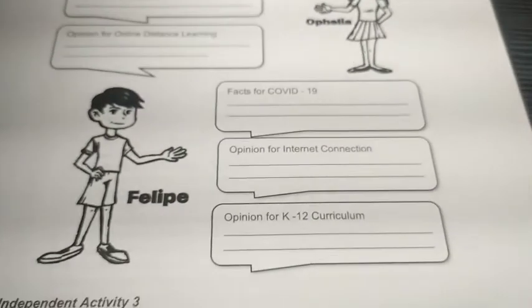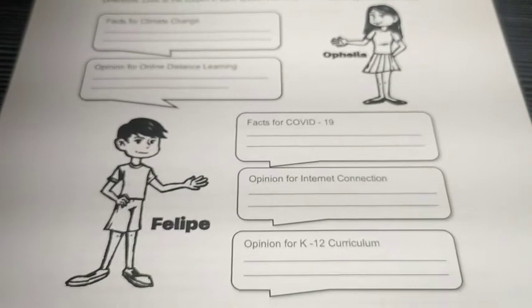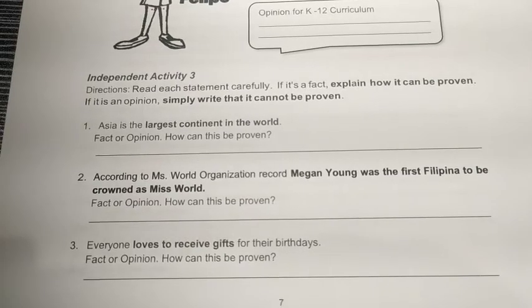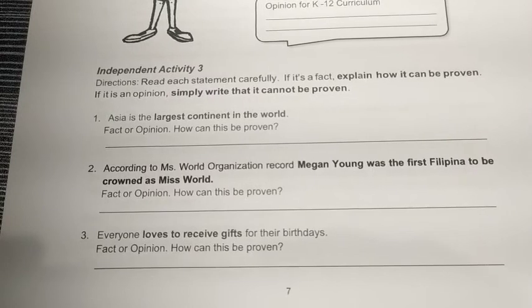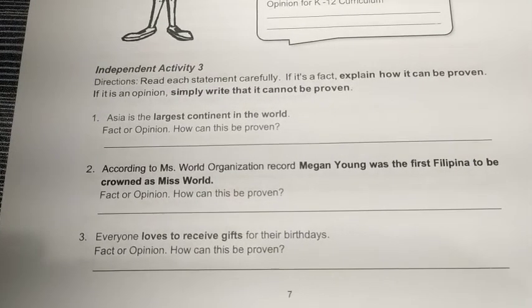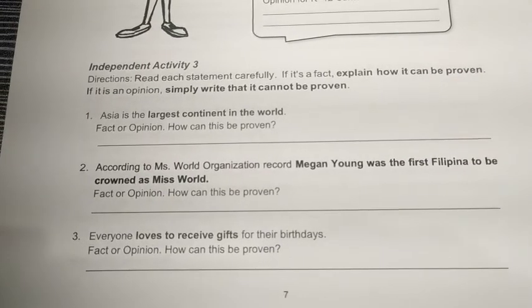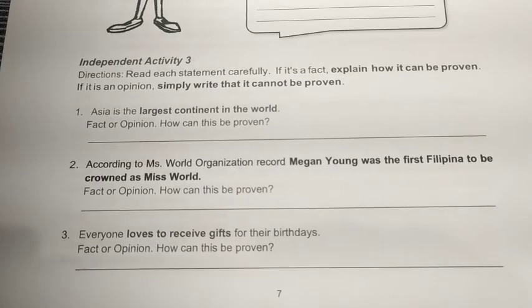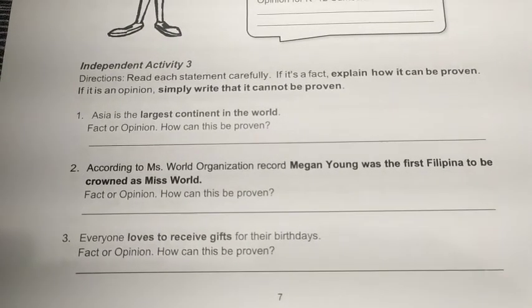So opinion, meaning it can be based from yourself only. But when you say facts, it should be true to all. Independent activity number 3, read each statement carefully. If it's a fact, explain how it can be proven. If it's an opinion, simply write that it cannot be proven. So if it's fact, what do you think will make it proven? For example, based on statistics, based on research, like that.